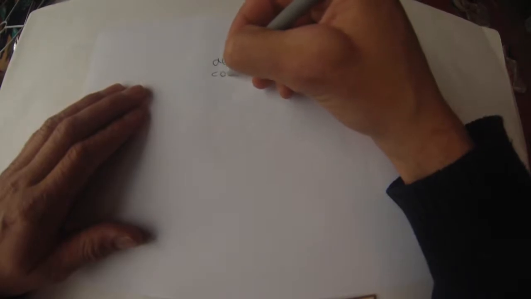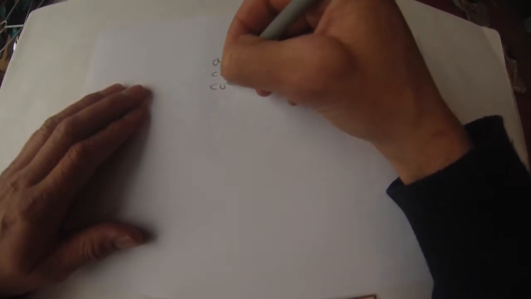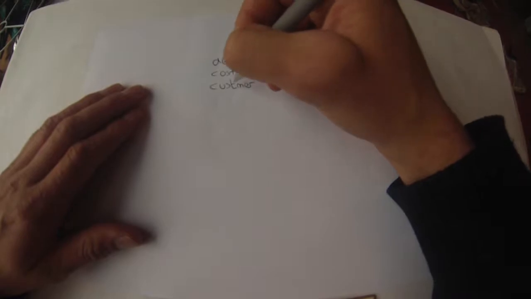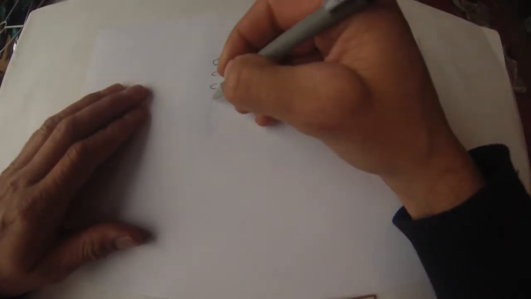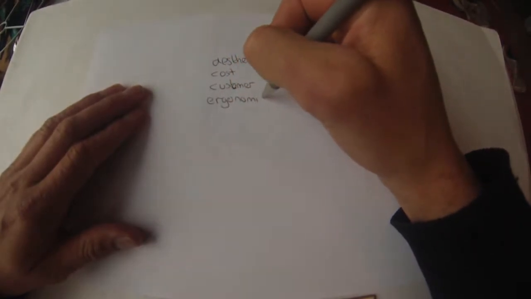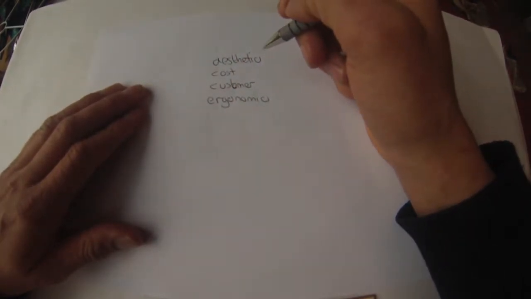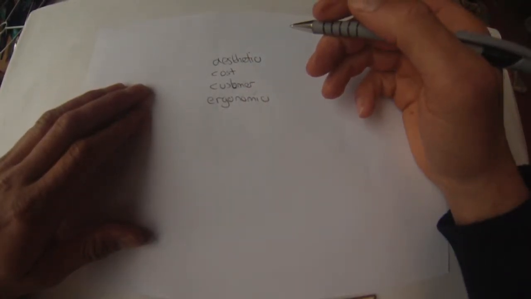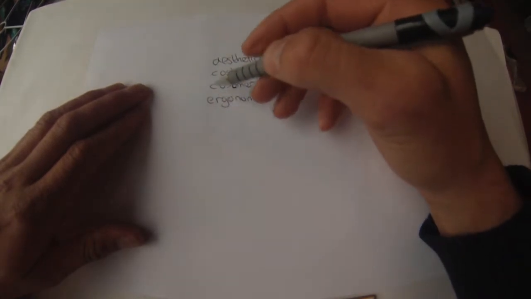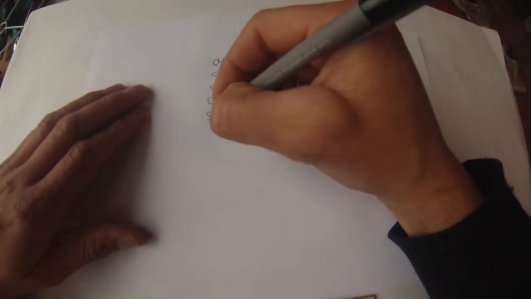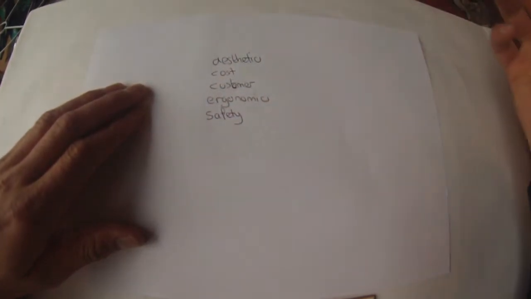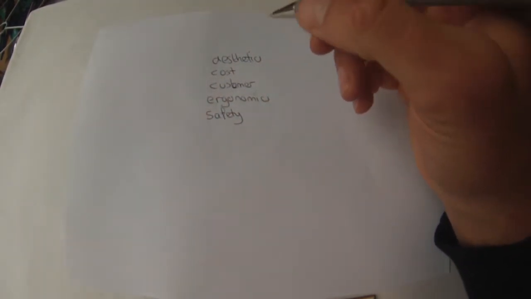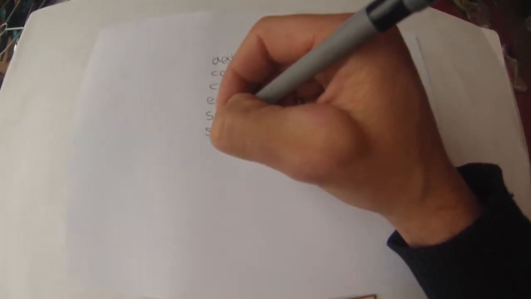C is cost, another C is for customer, E will be for ergonomics. If you remember, ergonomics means how you interact with a product, how you use it, how you hold it, that kind of thing. ACCES. Safety, how something is made safe, how do we keep people safe. And then S. Size.